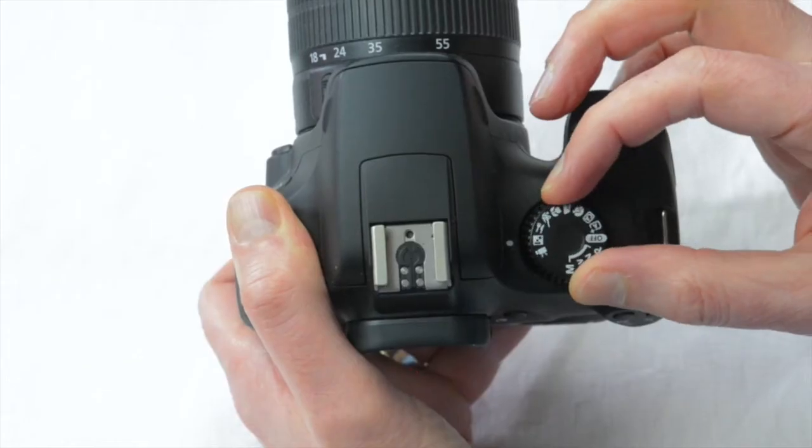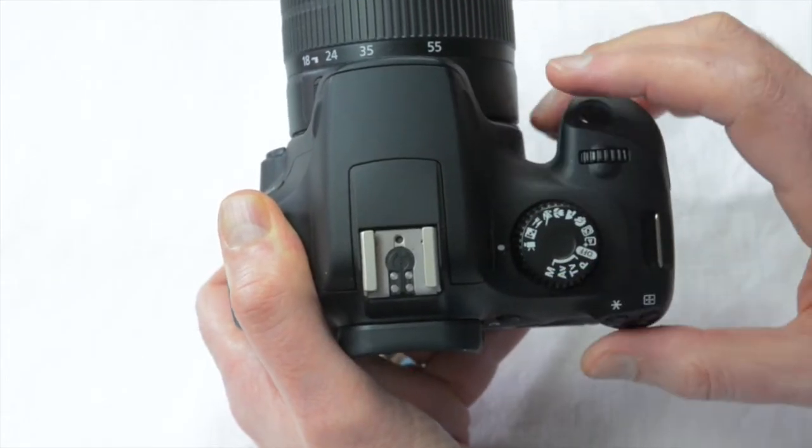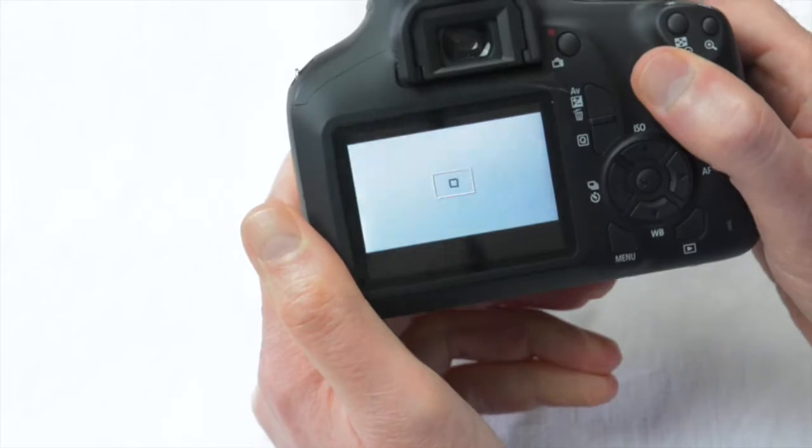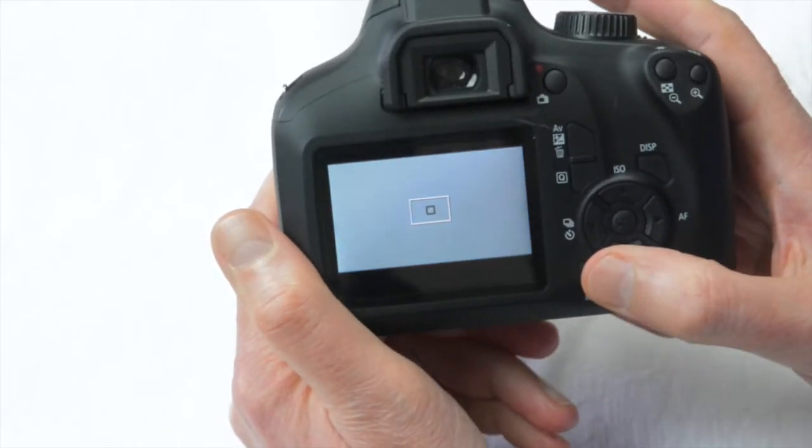Now, in order to make any changes to the 4000D for video, you need to be in video mode. And in order to do that, you need to turn the dial right round to the video icon at the bottom of the preset modes. That enables you to see through the viewing screen at the back, and it's the only way that you can shoot video. You can't look through the viewfinder to shoot video, you have to look through the back screen here.